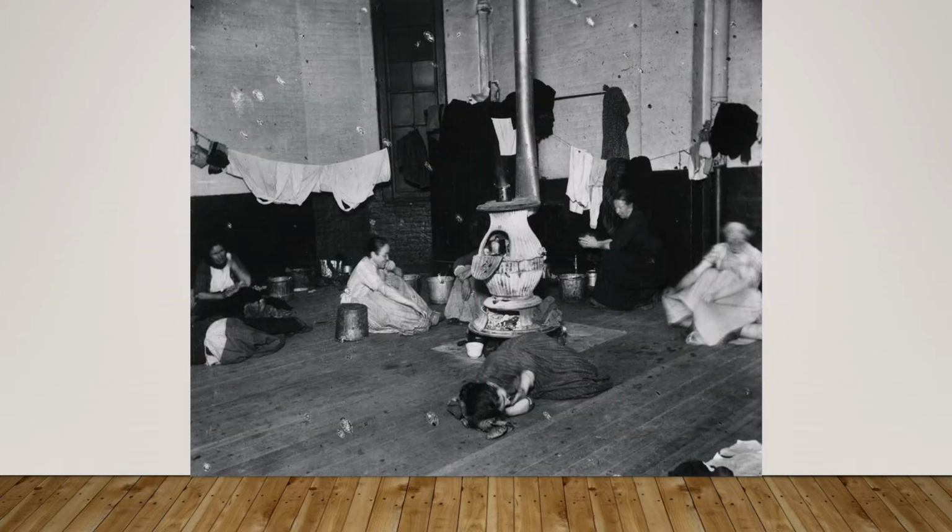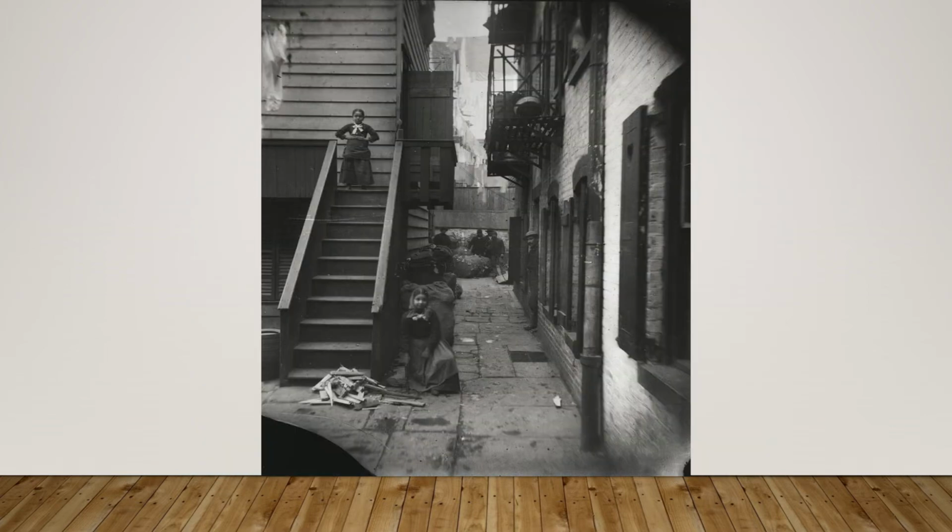Picture 9. This shows a women's lodging room inside a West 47th Street boarding house. And finally, with picture 10, this depicts a group of child rag pickers in a Baxter Street alley.